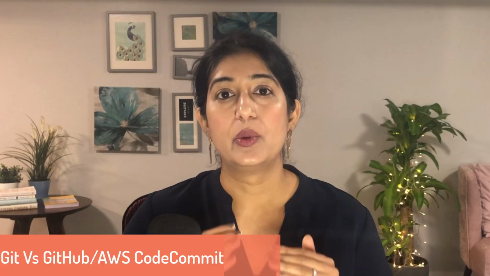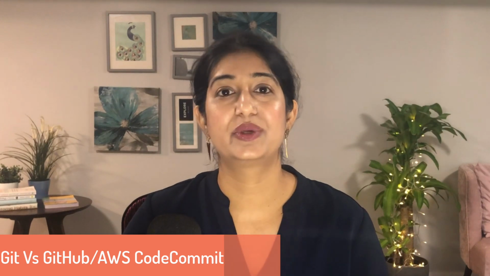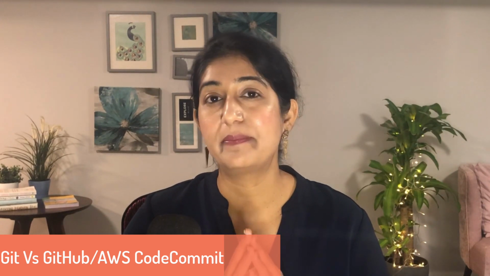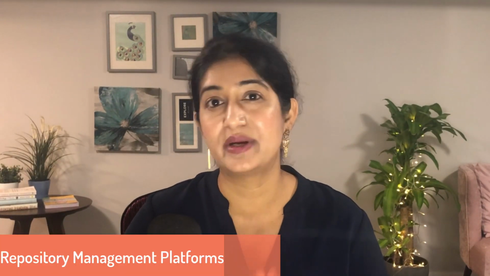Before we explore where these tools fit, let's expand our list with a few more examples of similar platforms like GitHub. These include GitLab, Bitbucket, Azure DevOps, and AWS CodeCommit. These platforms are referred to as version control hosting services or repository management platforms.